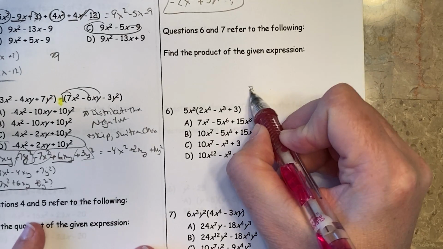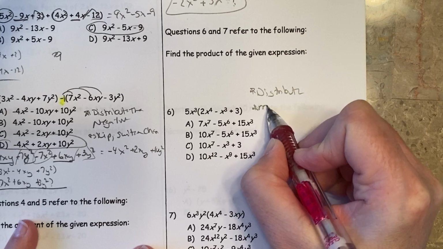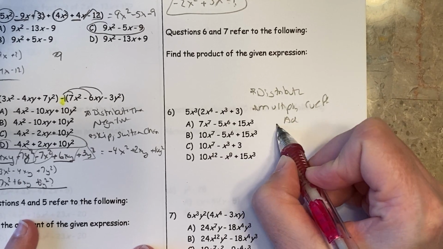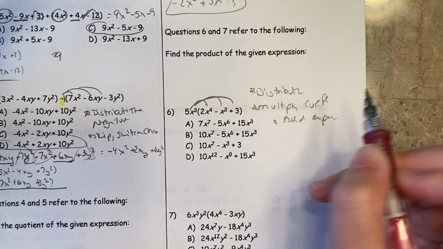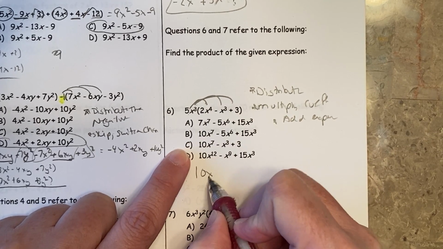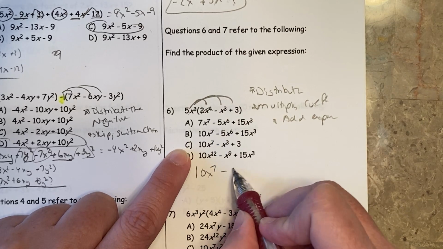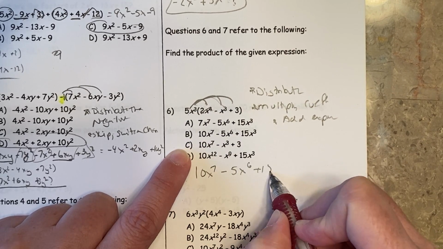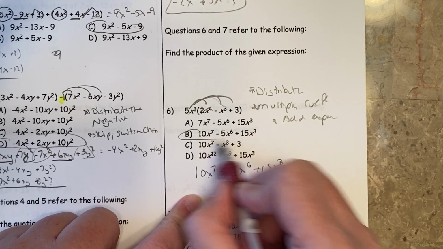So we're just going to distribute this question. And distribute just basically means multiply the coefficients, and you want to add the exponents. So you're going to multiply the coefficients, add the exponents. So 5 times 2 is 10. X to the third times x to the fourth is x to the seventh. So that one's done. And that gives us negative 5x to the 6th. And that gives us positive 15x to the third. So that looks like it is choice B.